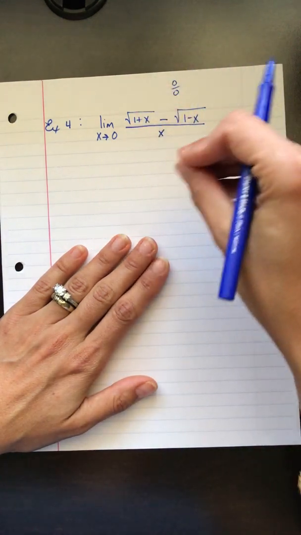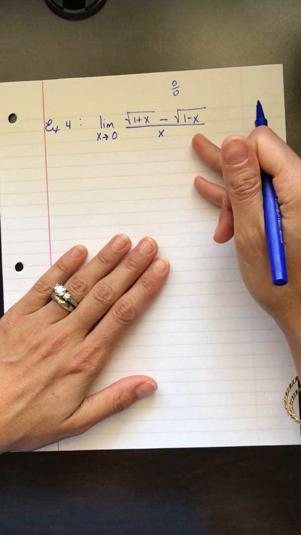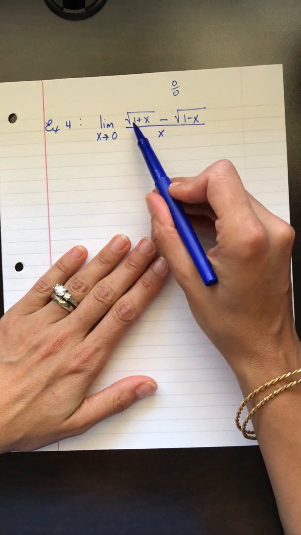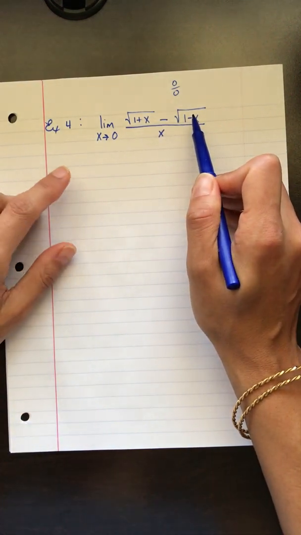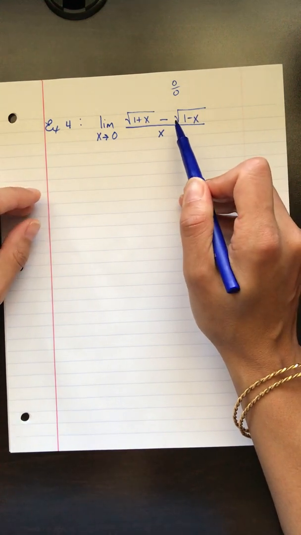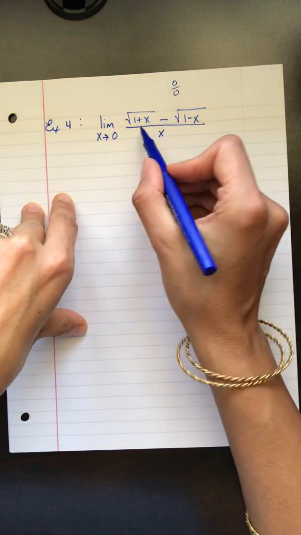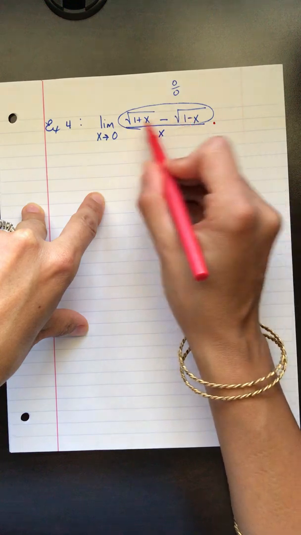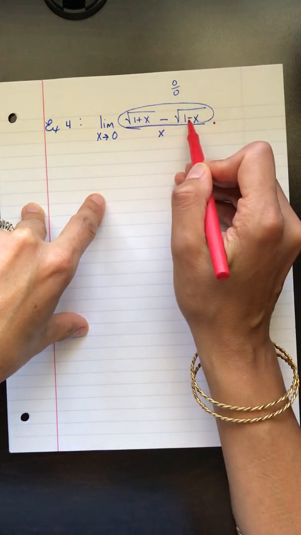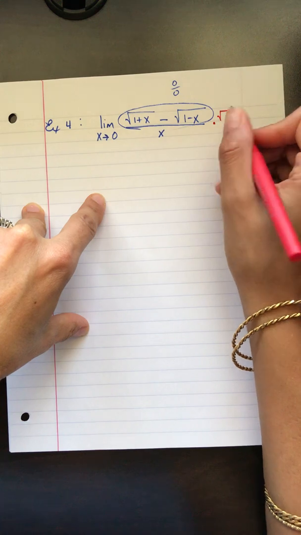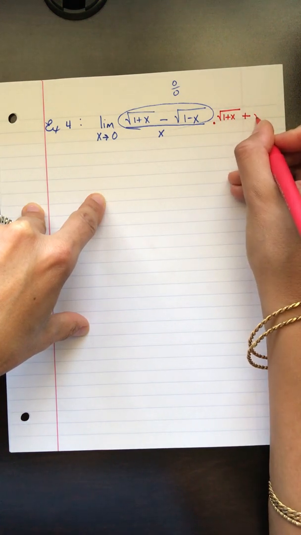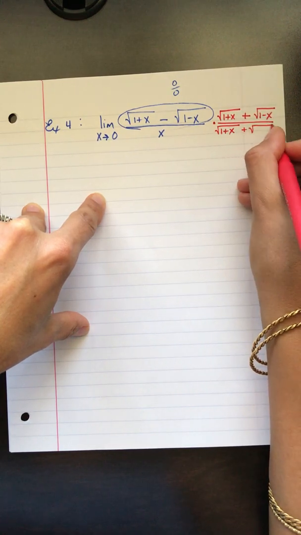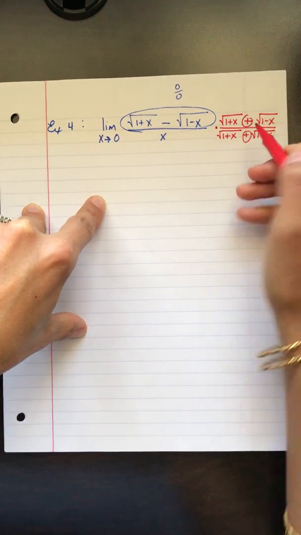So if I have an indeterminate, I have to manipulate this. Okay, so the things we can do are simplify, factor. There's no way you can simplify this. There's nothing you can do. You could factor, but how do you factor rad minus rad? You really can't. So there's one more strategy left, which is to multiply or divide by a conjugate. If you remember what a conjugate is, it's literally the same binomial, something minus something, but with a different sign in the middle. So the conjugate would be rad 1 plus x plus rad 1 minus x, all over the same thing. The plus makes it the conjugate.